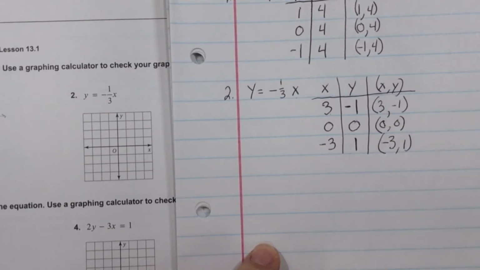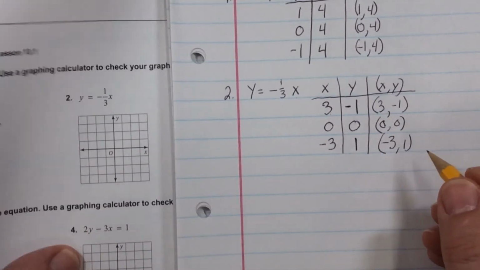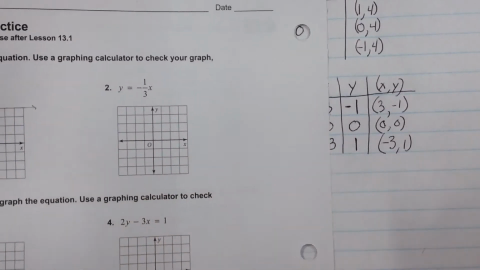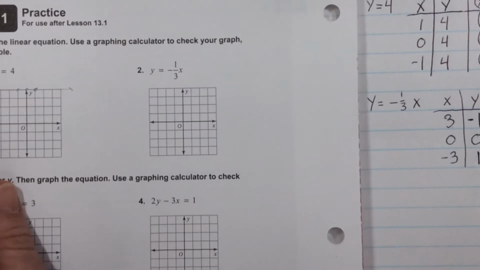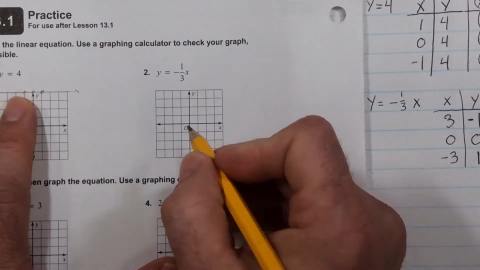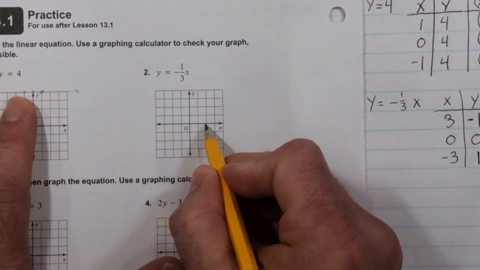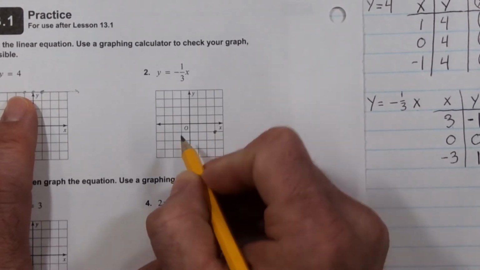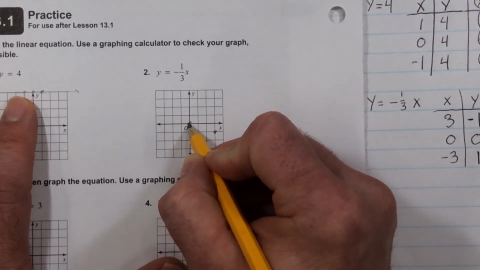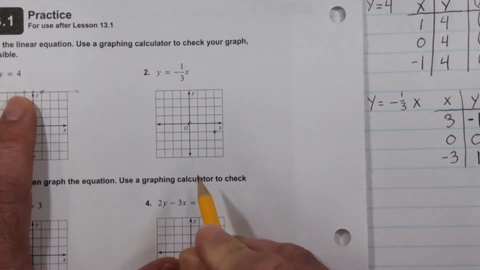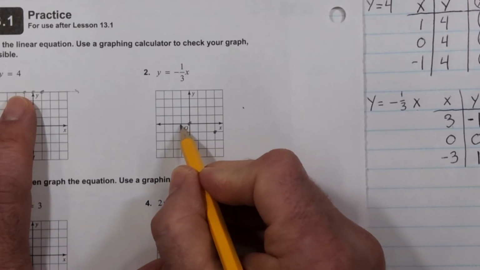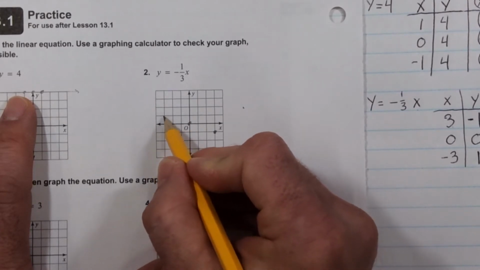So I take those points, and I'm going to graph them on our graph here. 3, -1, so where x is 1, 2, 3, our y is -1. 0, 0, so right through the origin, directly proportional if you remember that. And -3, 1, so -3, 1 right here.